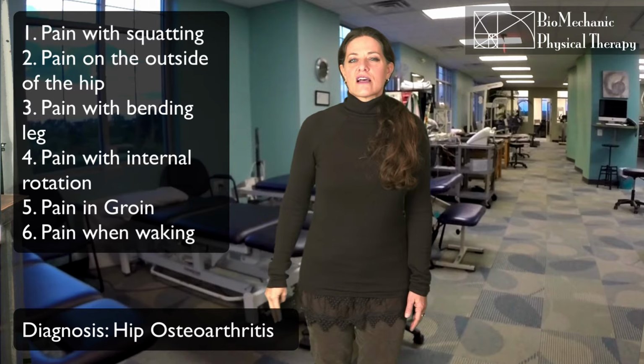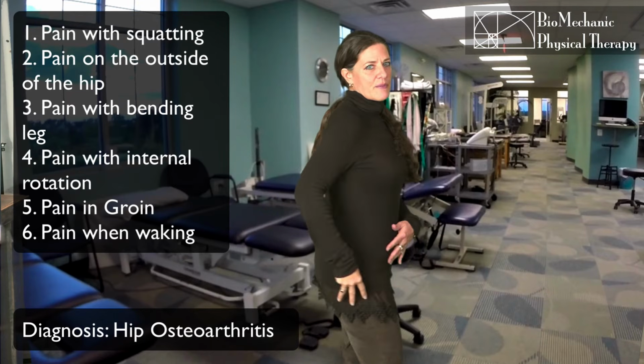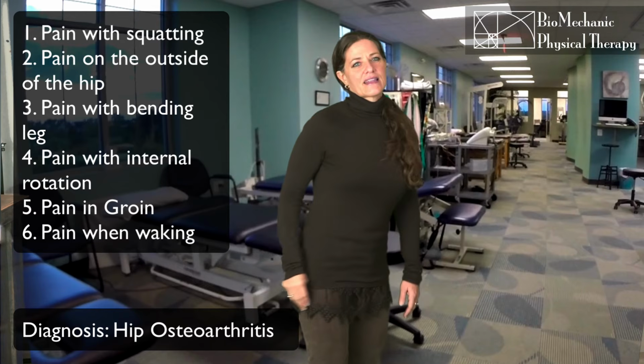Next. Now for the scary one, hip osteoarthritis. This is the one that if you let it get bad, it might mean you need a hip replacement. I'm going to tell you a series of tests. If you're positive for at least 4 of these, then you probably have hip osteoarthritis. So here we go. Number 1, pain with squatting. Number 2, pain on the outside of your hip when you bend it. Number 3, pain when moving your leg behind you or extending the hip like this.